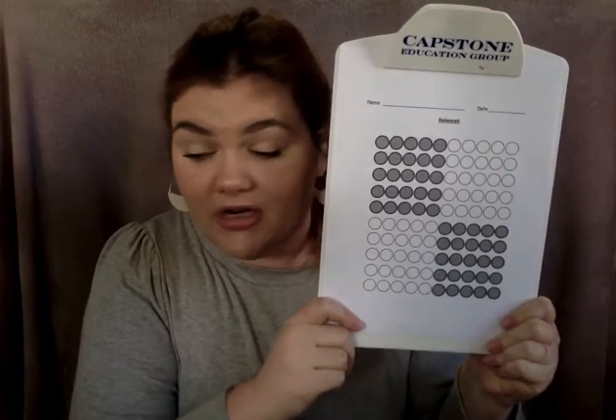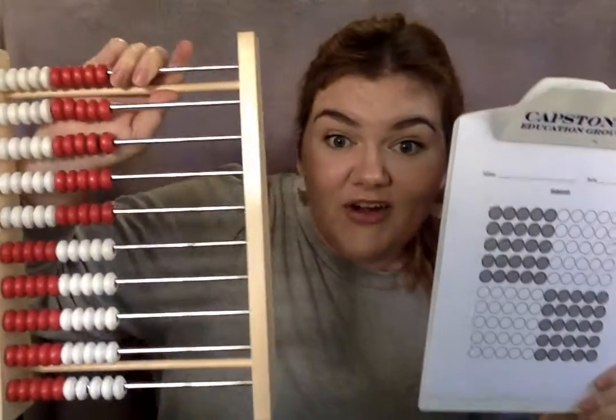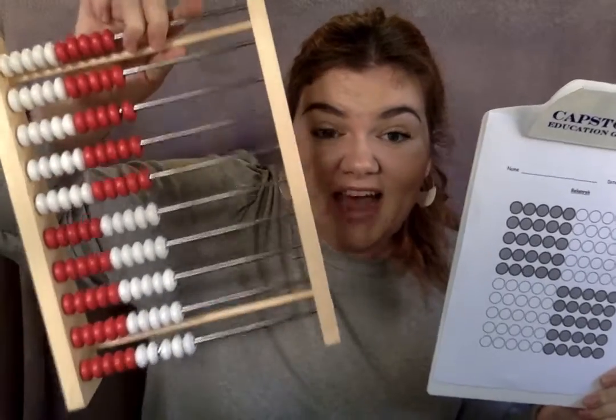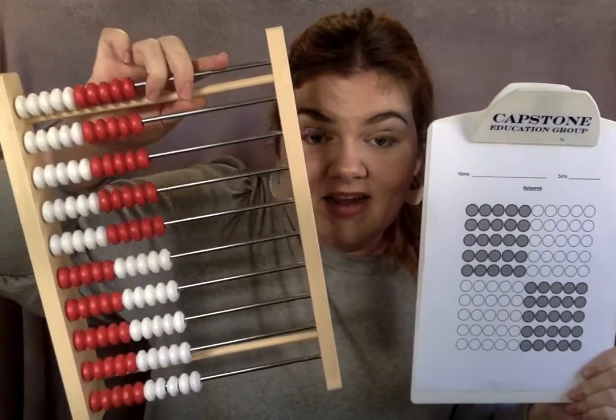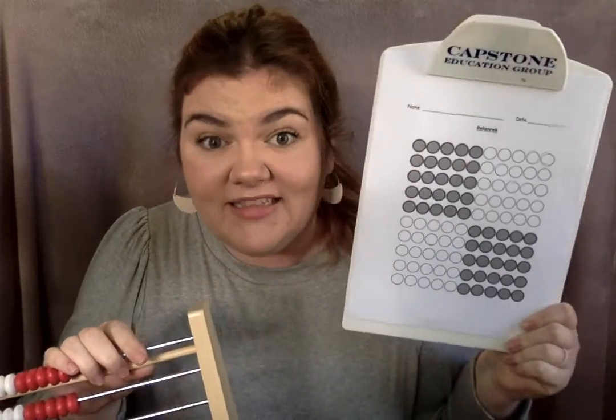Okay, so really quick, what we're going to do is we're going to look at the sheet with the Rekenrek on it. So if you want to grab that sheet so we can look at it together, this looks very similar to my big Rekenrek that I have. We've counted on this before. This has 10 tens, and we know that 10 tens makes 100, right? And we're going to see if this Rekenrek also has 10 tens on it.